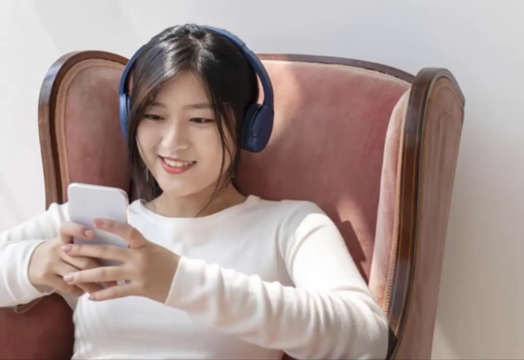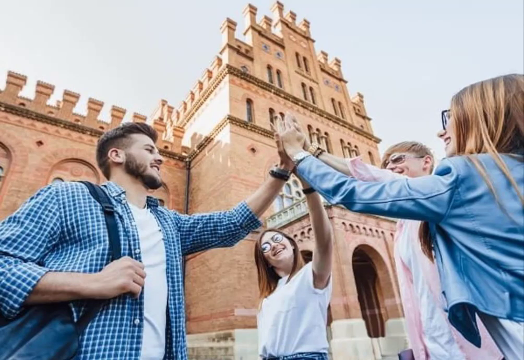Image number 4. This is a picture of a young lady sitting on a sofa and wearing wireless headphones while using her phone. She's smiling at her phone. I think she's having a good time. Image number 5. This image depicts a group of adults giving high five together outside of their institution. They all look very cheerful. We can assume they are classmates.